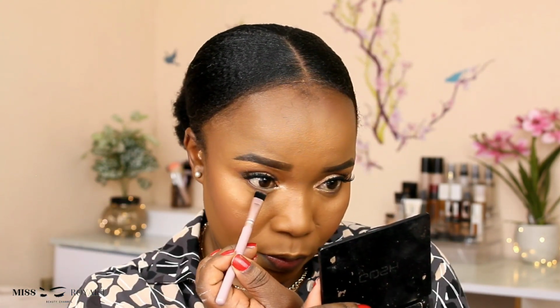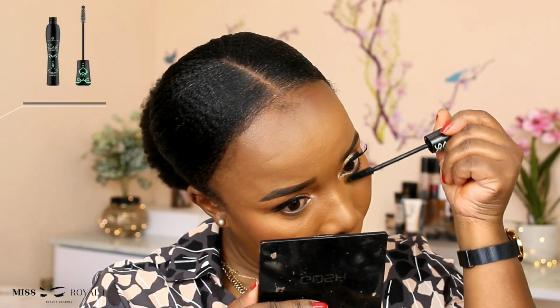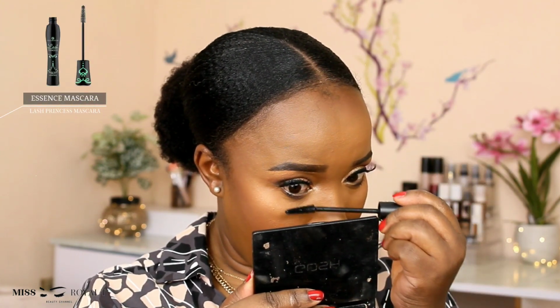Alright, you guys, I think now it is about time that I apply the deeper brown color. I'm going to apply this deeper brown color under my lower lashes. I'm going to go ahead and apply it on this side too. And then, you guys, I'm going to use mascara. This mascara that I'm using is also from Essence. This one is waterproof and it's a Lash Princess mascara.